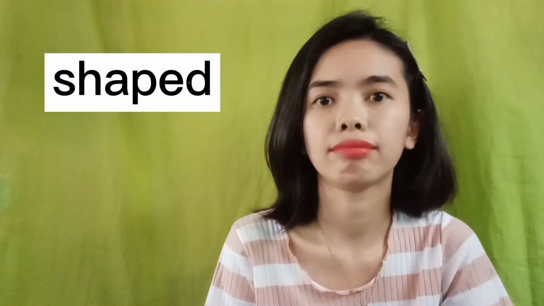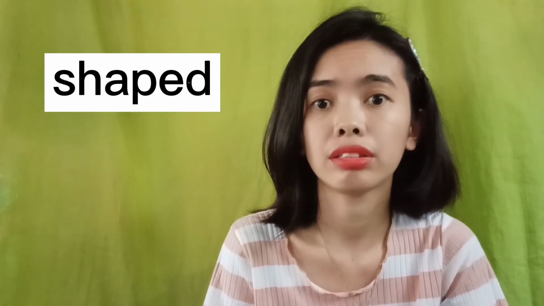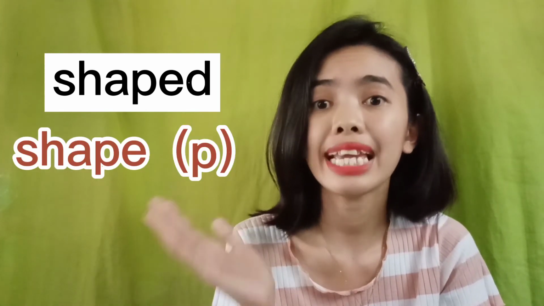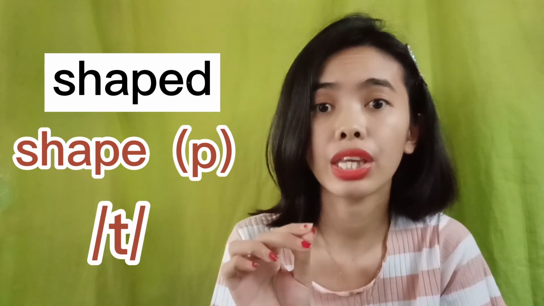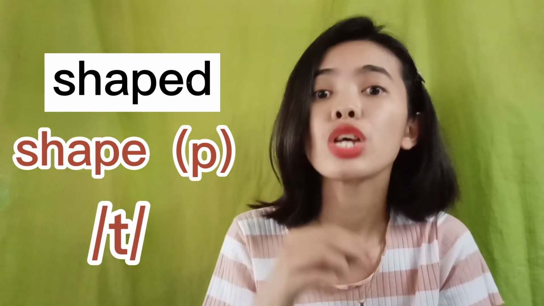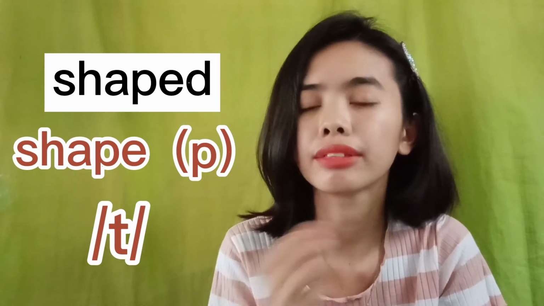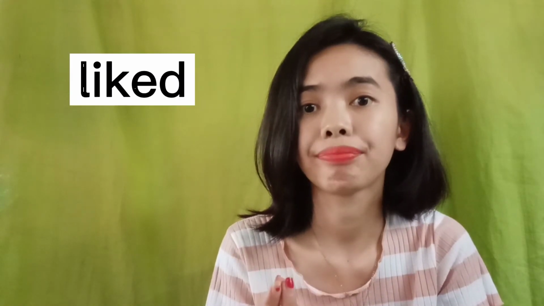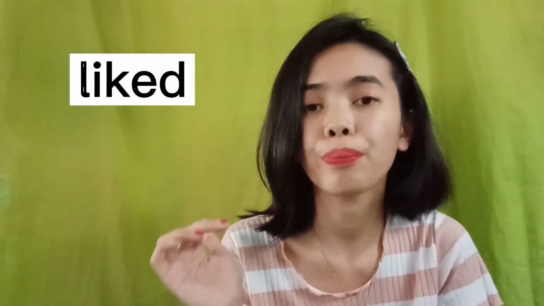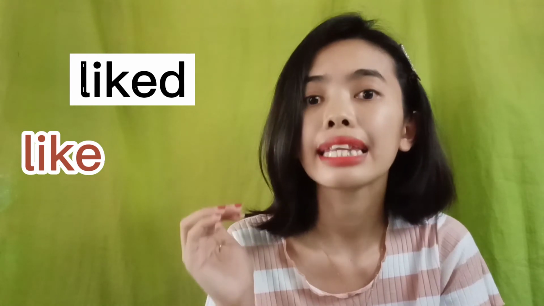Let's have some examples. First, shaped. So the last sound of the base form is P. So the ed here is t. Okay, remember that. Shaped. Next, liked. So the last sound of the base form is K. Liked.